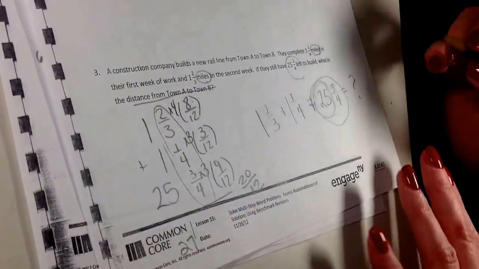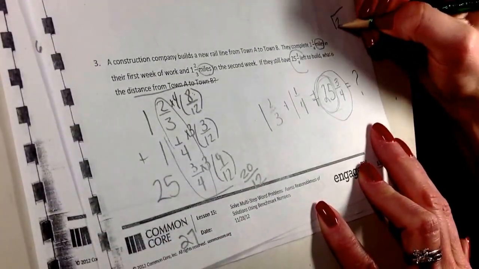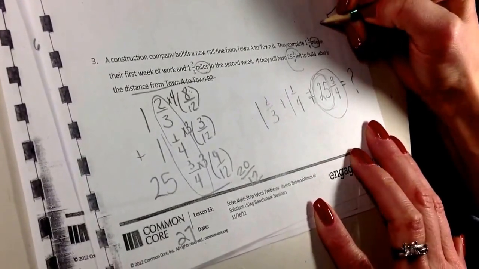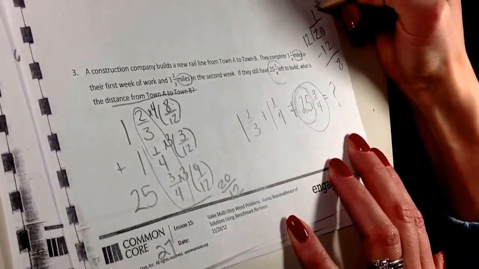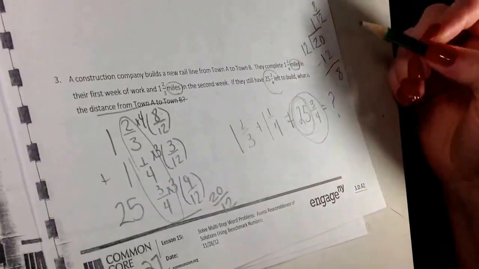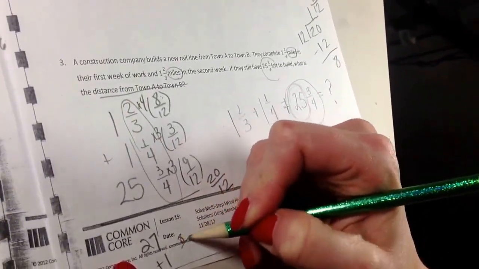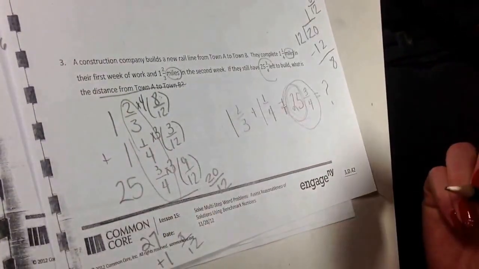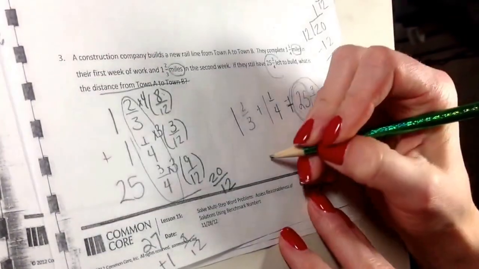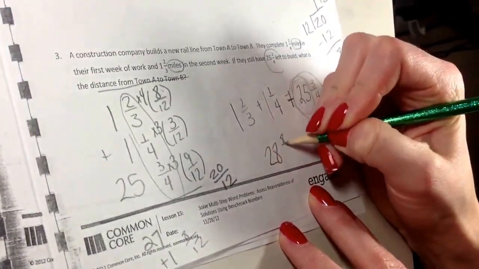That's an improper fraction, so I need to figure out what my mixed number is going to be. 12 will go into 20 once. If I subtract it, I have 8 left over. So I have 8 twelfths. So I'm going to add that into my 27. So I have 27 plus 1 and 8 twelfths. That'll give me 28 and 8 twelfths.